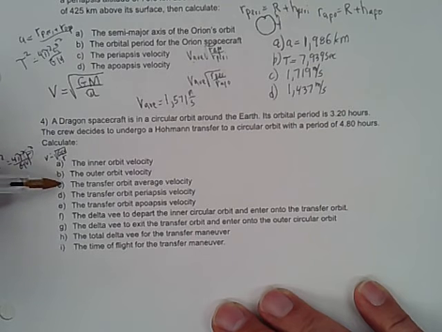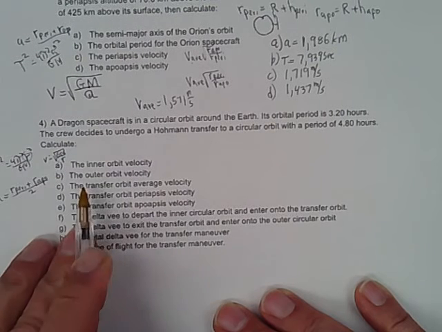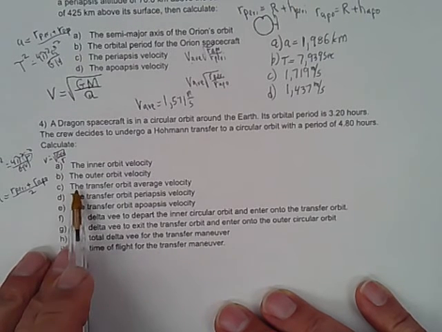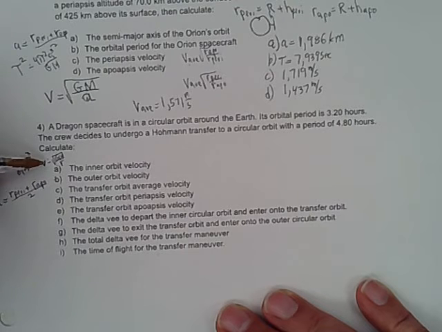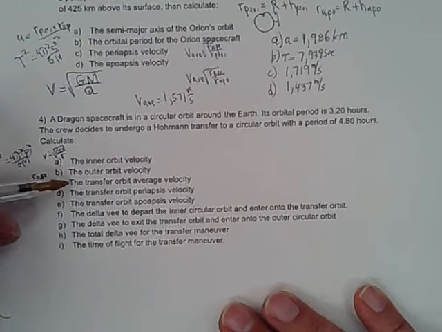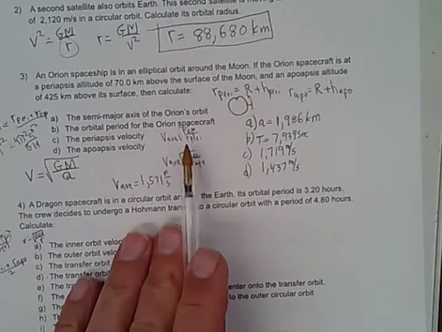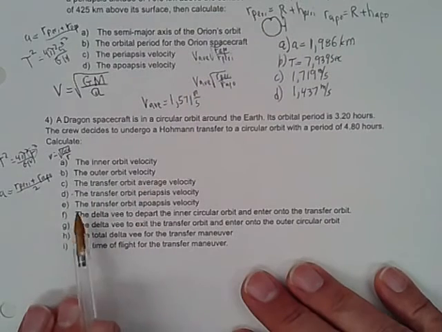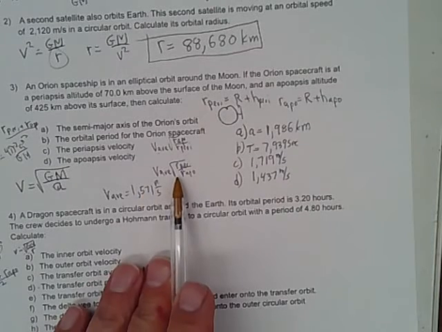To get part C, you first need to calculate the semi-major axis, which is the average of the perigee radius and the apogee radius: r peri plus r apo, divided by 2. Once you have that value, you can calculate the average speed using the square root of GM over a. To get the transfer orbit periapsis velocity, it's the same as in problem 3. Part E is the same as problem 3, part D.